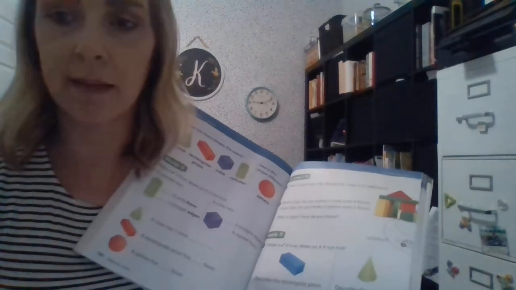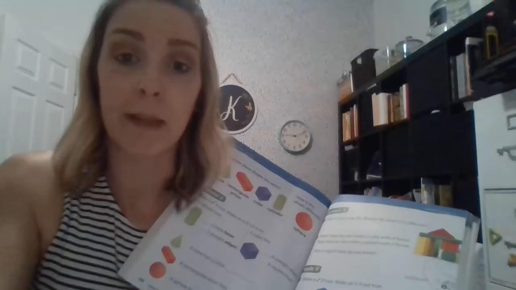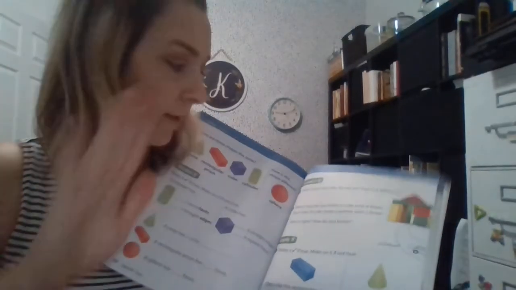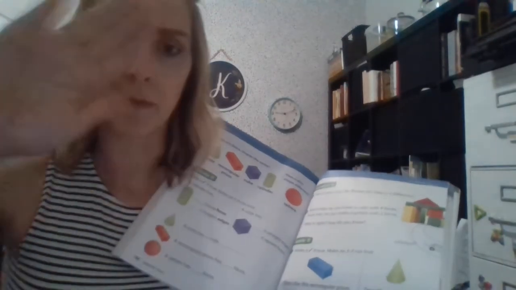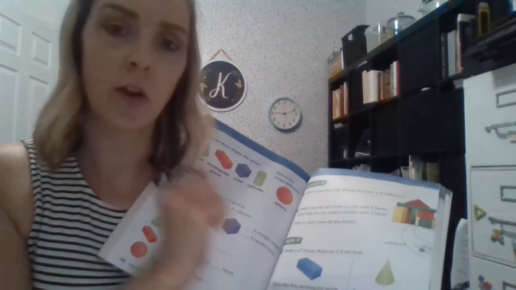So I would have them get something that was a cube, like a box, and I would have them count all of the faces. The faces are the flat part on the shape. And then I would have them get a sphere or a cone, or you could even make one with a piece of paper.